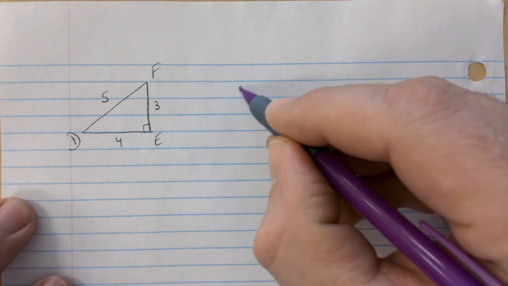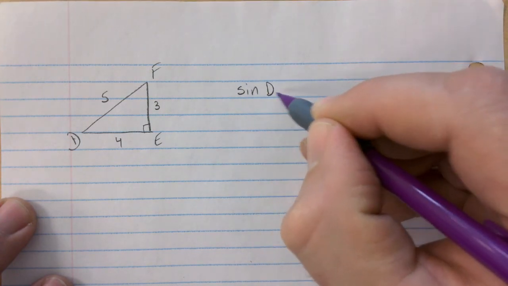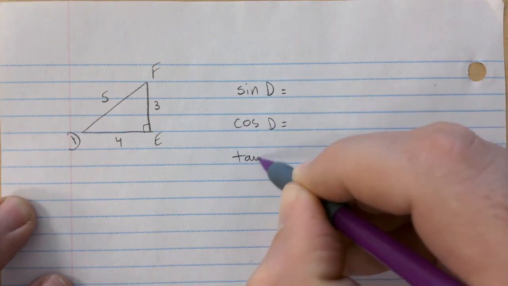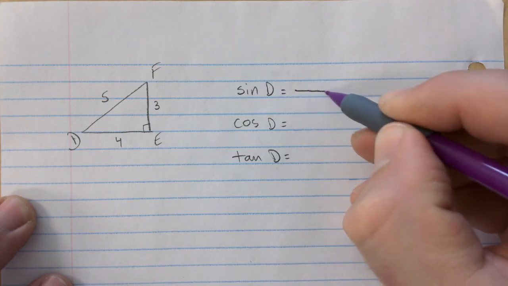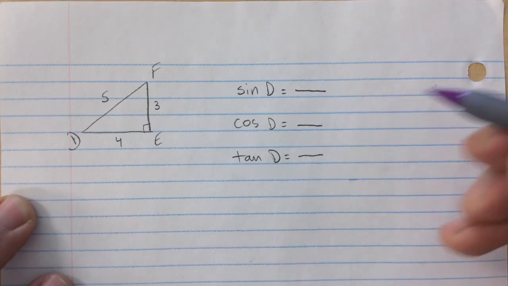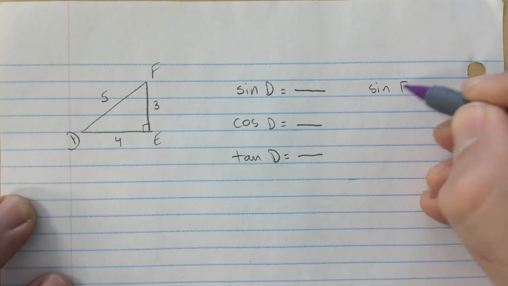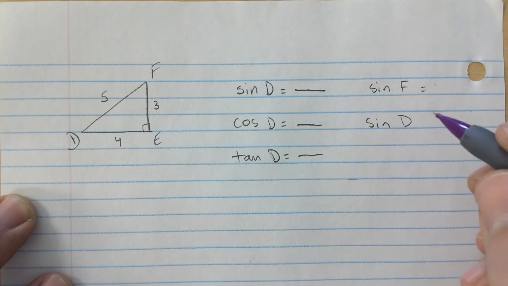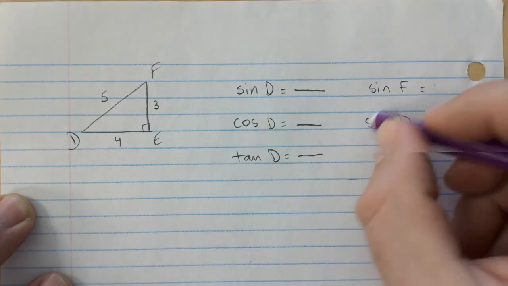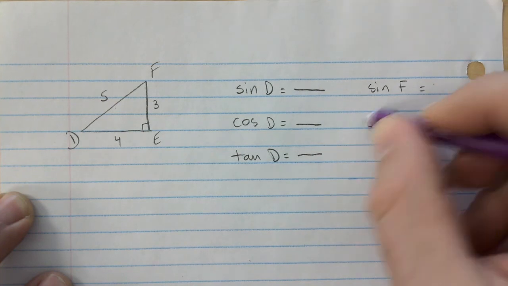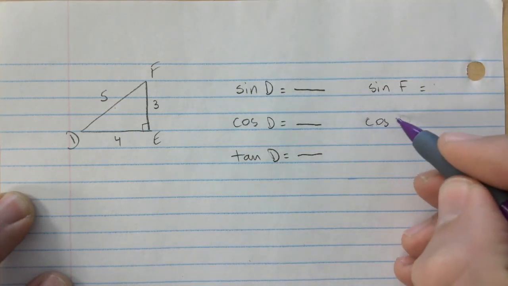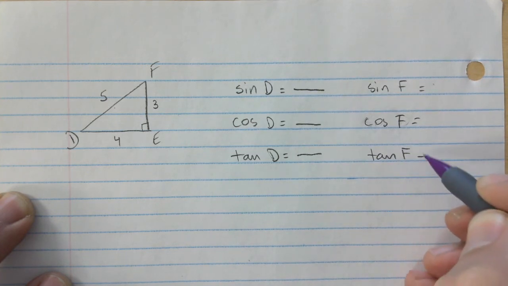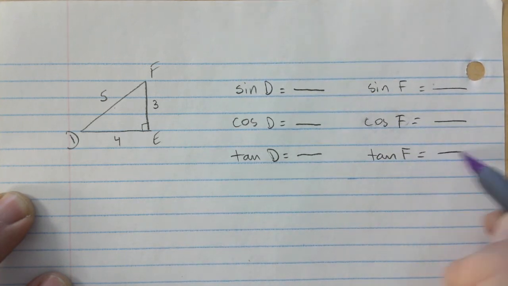Here, I'm going to see if you understand what's happening. Sine of D is equal, cosine of D is equal, tangent of D is equal. Put a line, and then we're going to go sine of F is equal, cosine of F is equal, and tangent of F is equal.